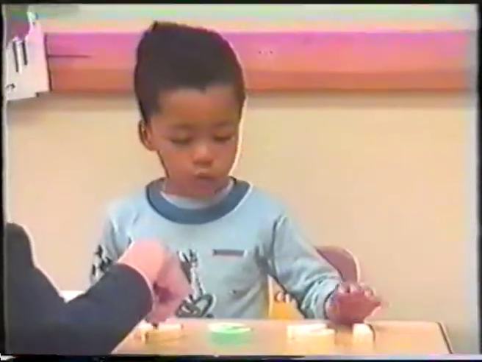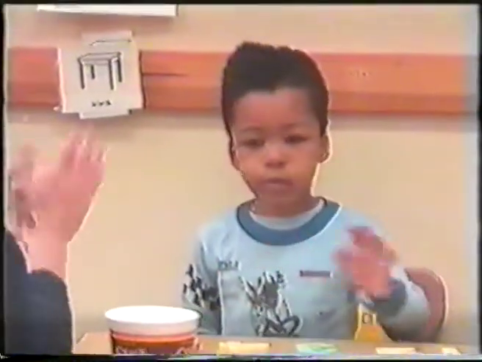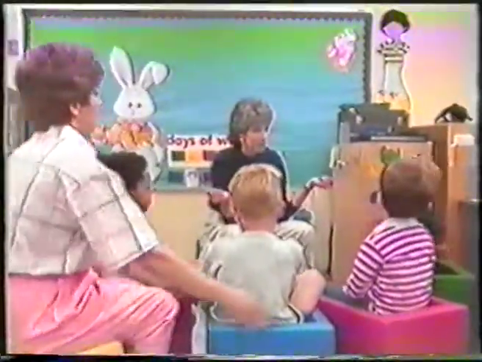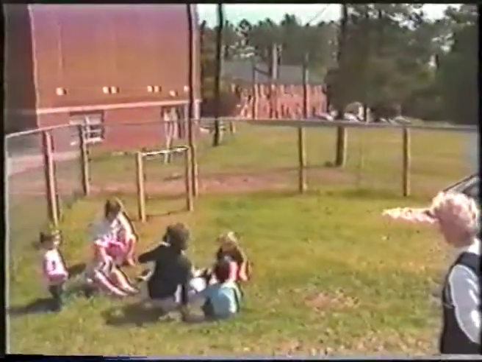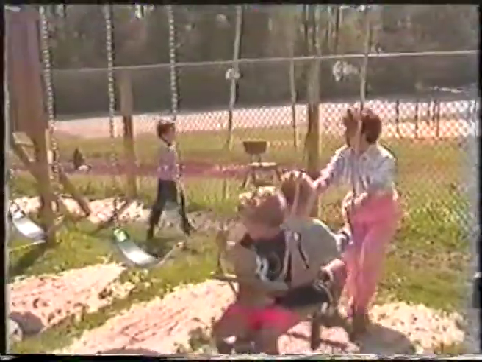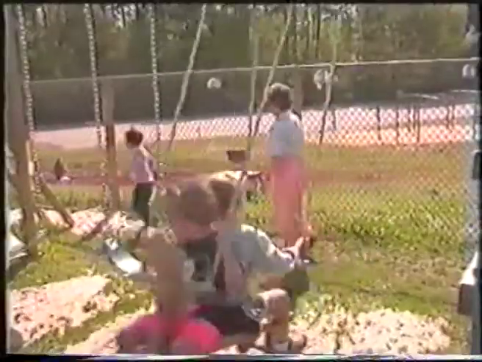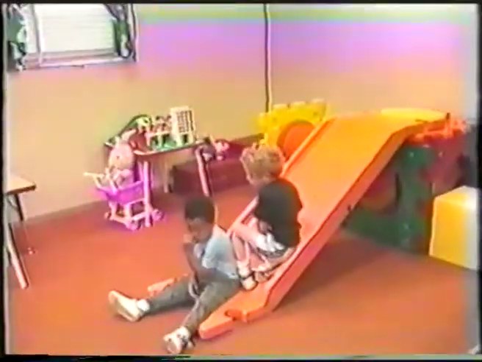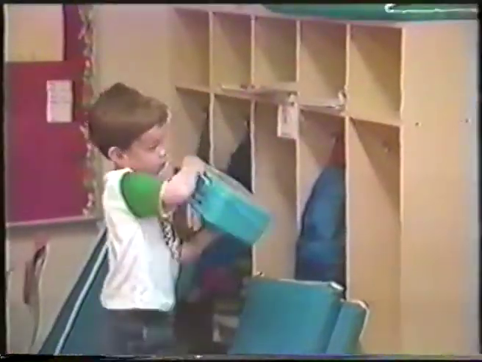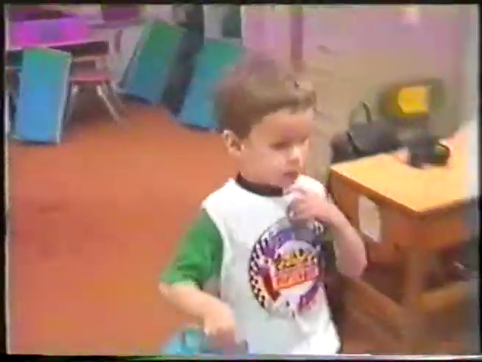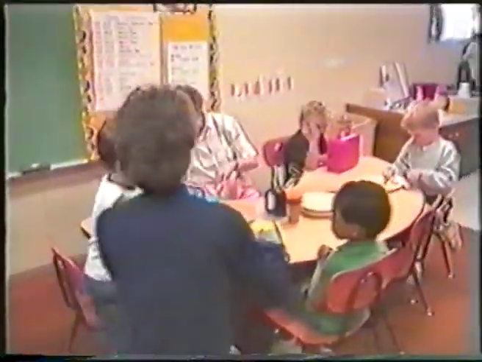This indicates a place where this child can work on his own tasks. This indicates the toilet. This area is for music and group play. The outdoor playground is also structured, as are the playroom and the lunchroom.